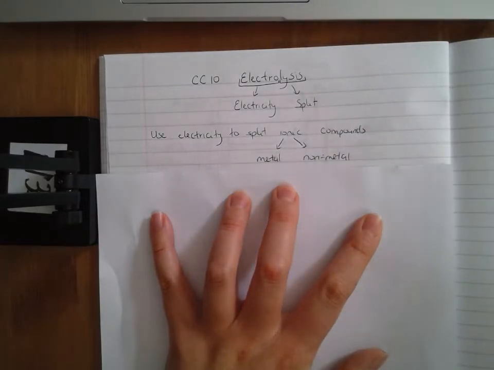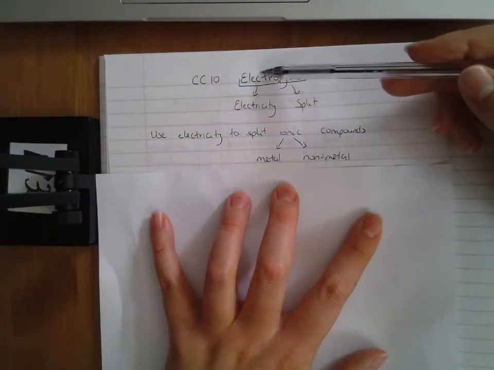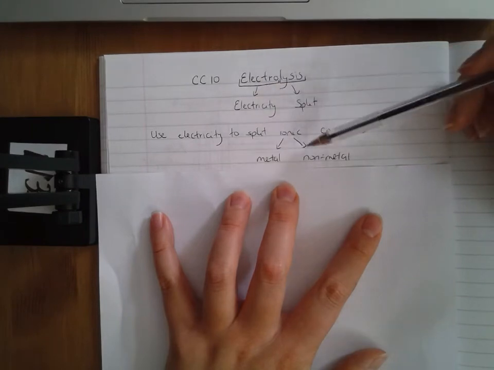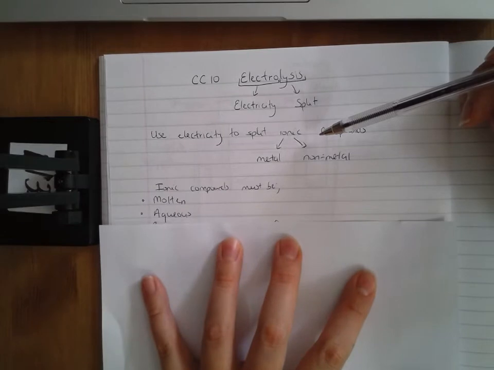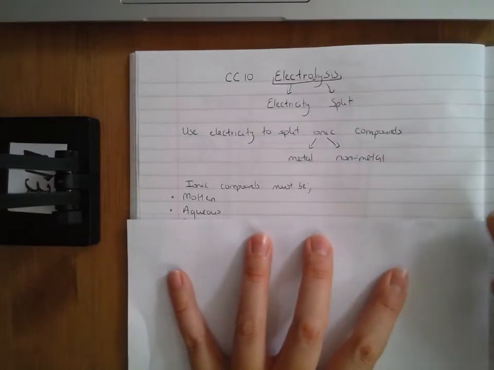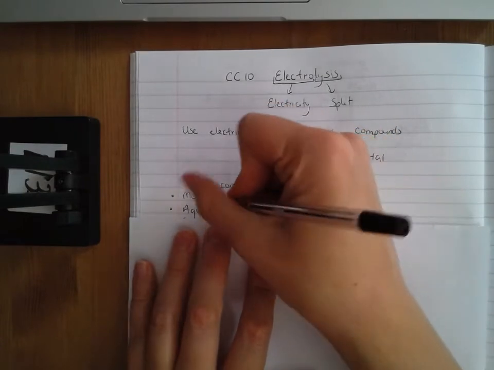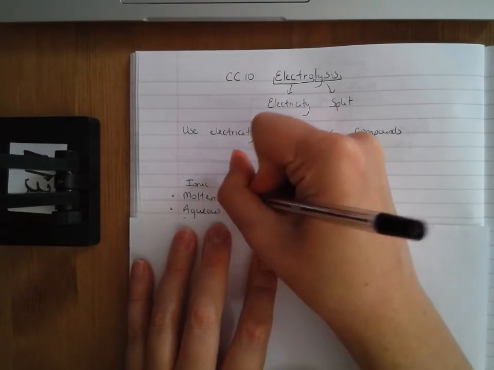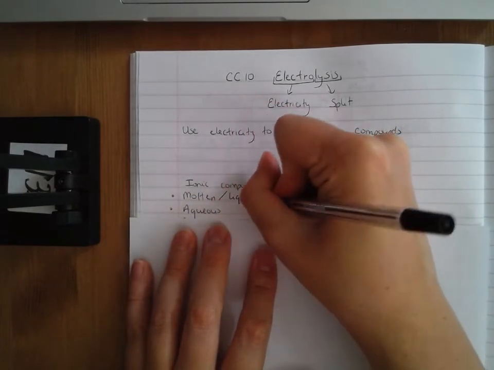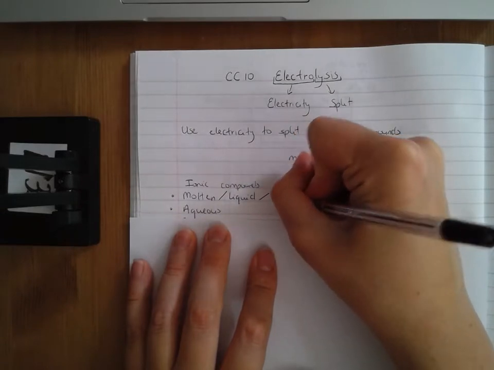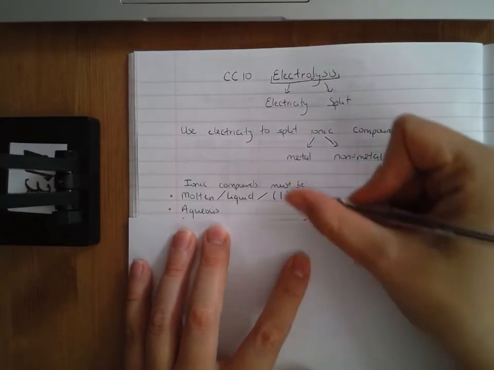non-metal. In order for this technique to work, because you're using electricity, the ionic compound must be able to conduct electricity, and therefore the ionic compound must either be molten or it must be aqueous. Molten can also just be written as liquid, or it can be given the state symbol L, so that's just a lowercase l in a bracket.